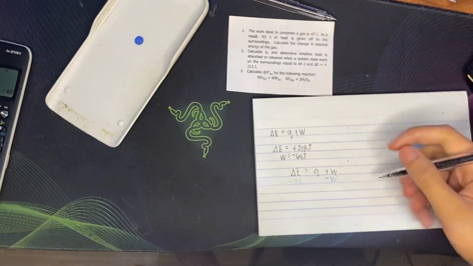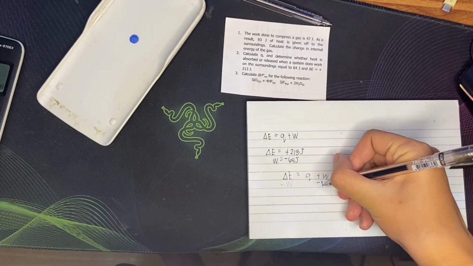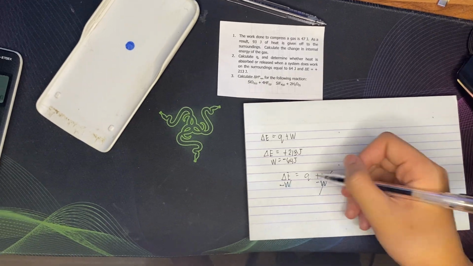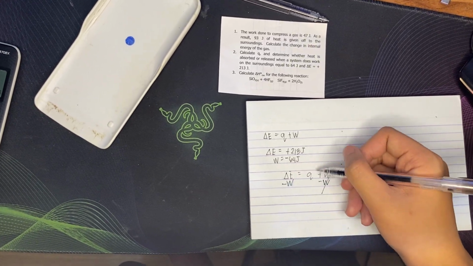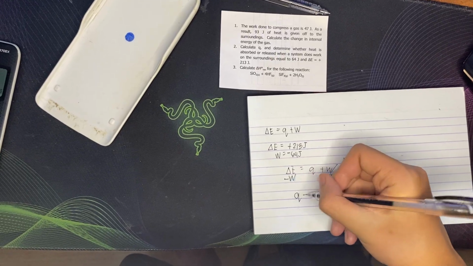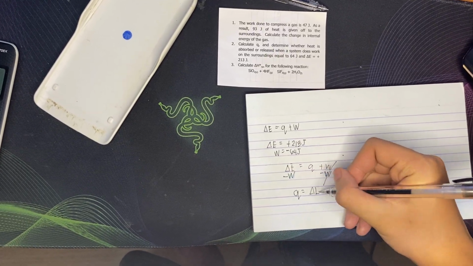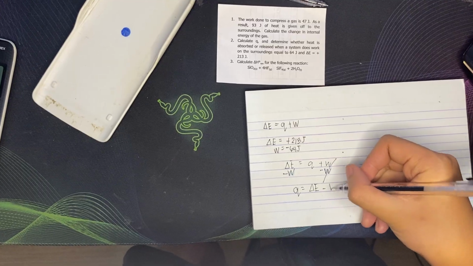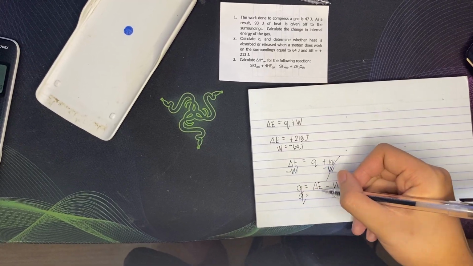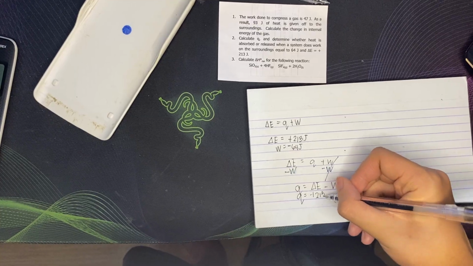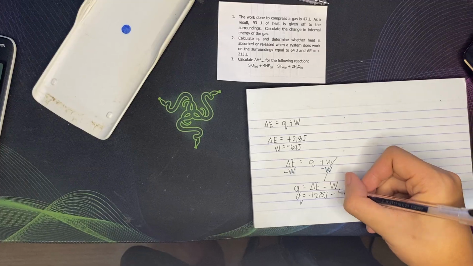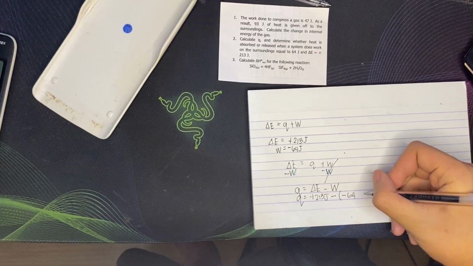So the work cancels and Q remains, and therefore we get delta E minus work. So to solve for Q, just plug it in: positive 213 joules minus negative 64 joules.